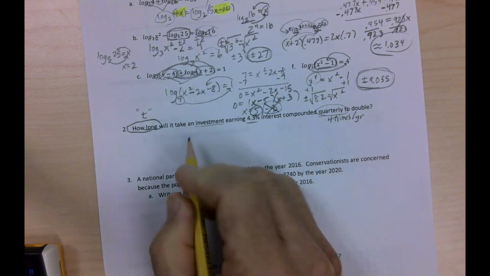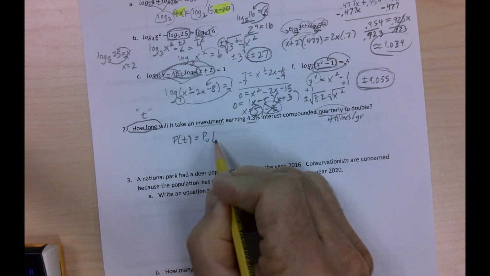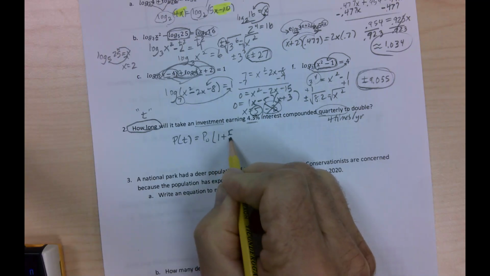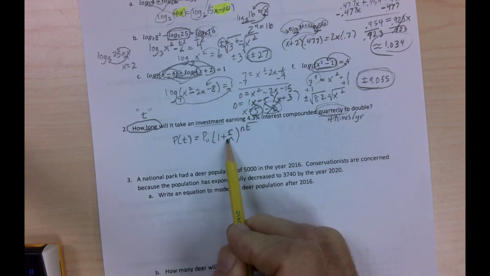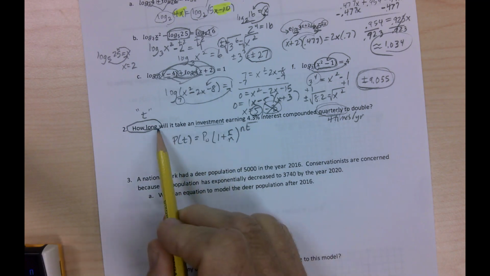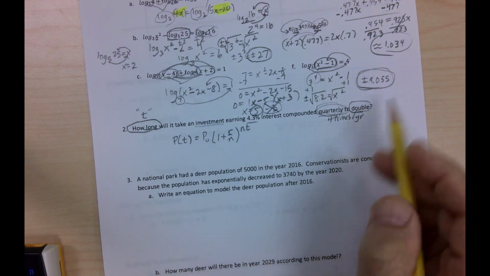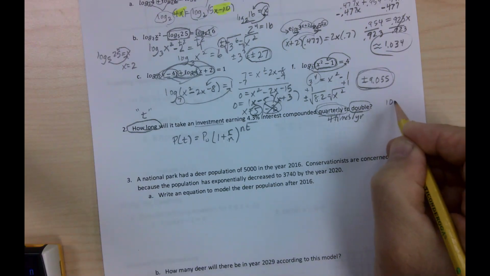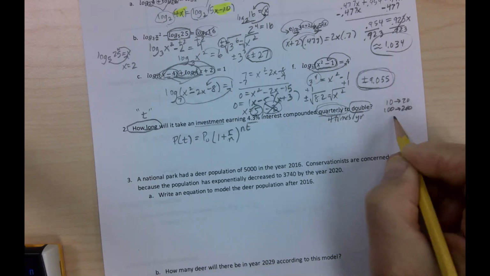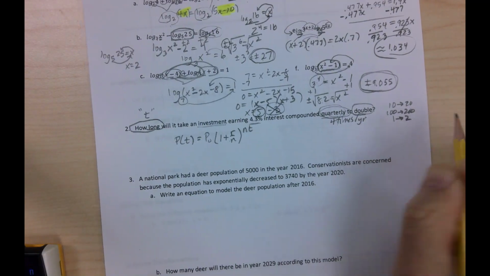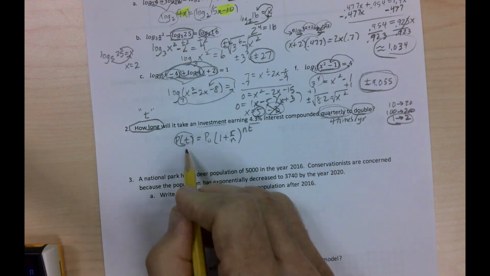That means I got to choose this formula, 1 plus r over n to the nt. Multiple times per year, got to use that formula. So it's asking how long to double. So that means if I invest $10, it's going to turn into 20. If I invest $100, it's going to turn into 200. If I invest $1, it's going to turn into $2. I'm going to keep the numbers simple. So it's going to grow into $2.